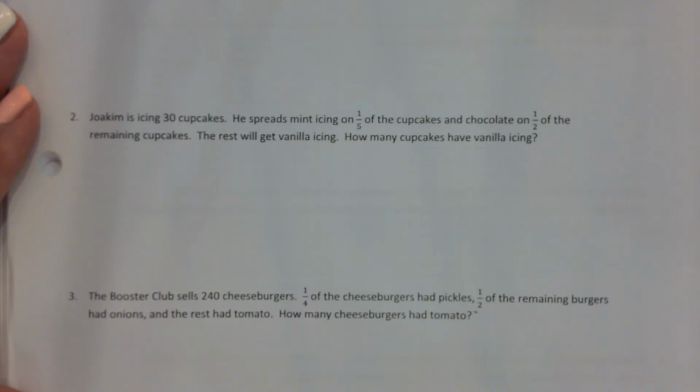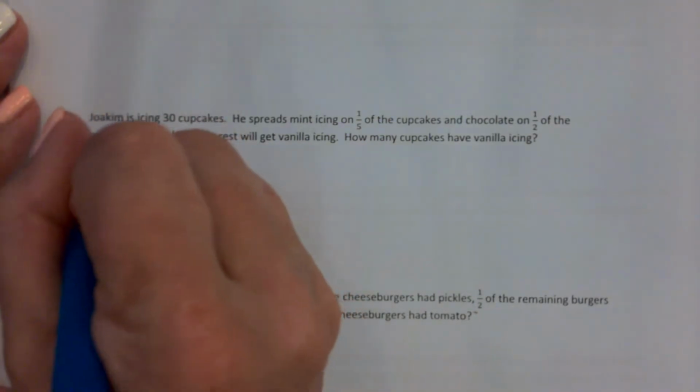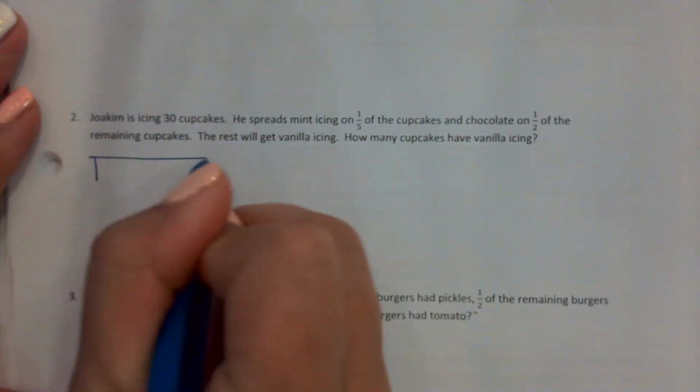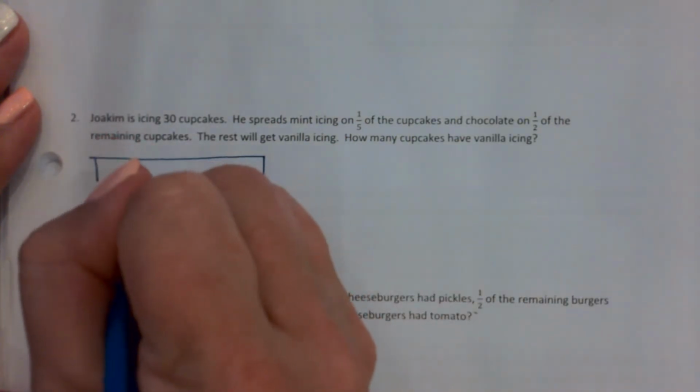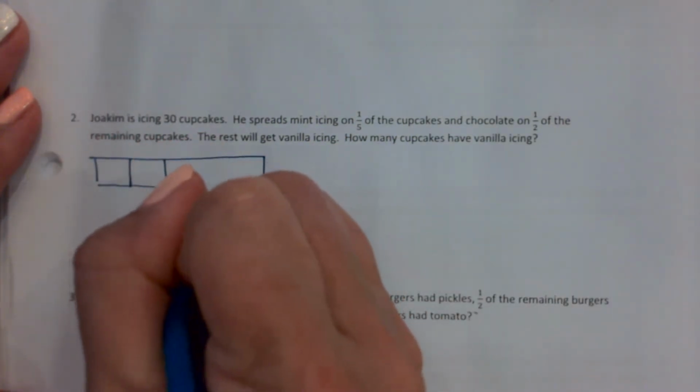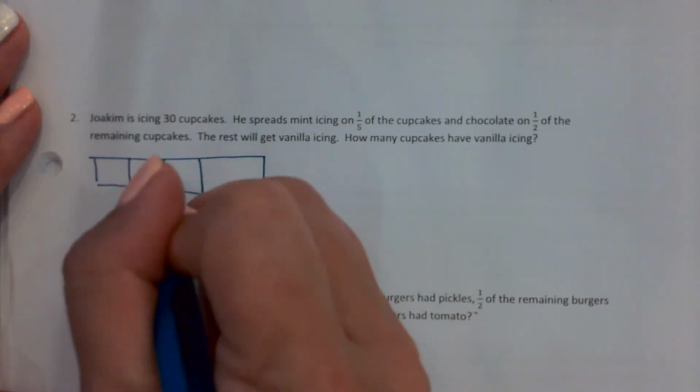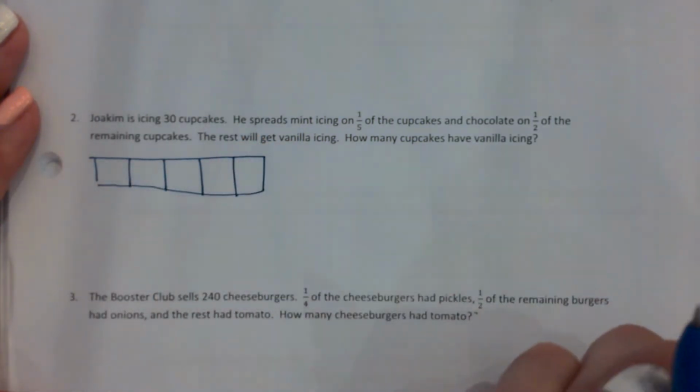So Joaquin is icing 30 cupcakes. He spreads mint icing on 1/5 of the cupcakes. What should I draw? Well, hopefully you're saying you should draw a tape diagram and divide it into 5 equal pieces. 1, 2, 3, 4, 5, right?